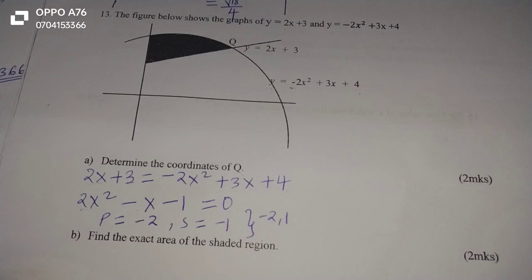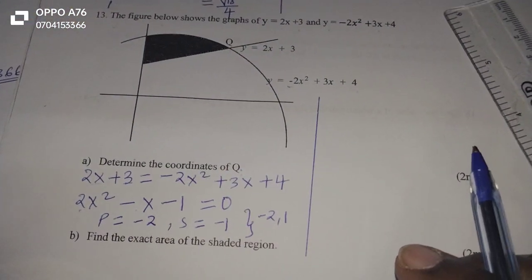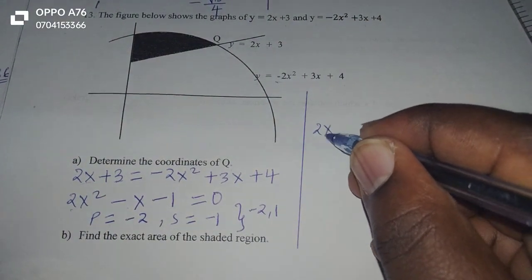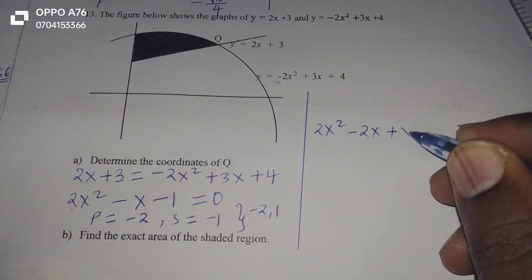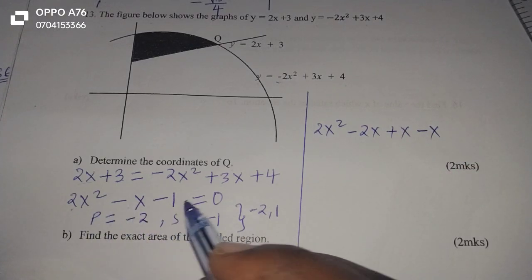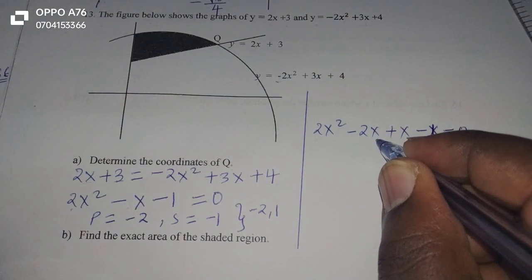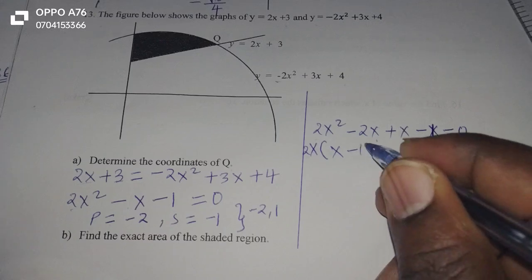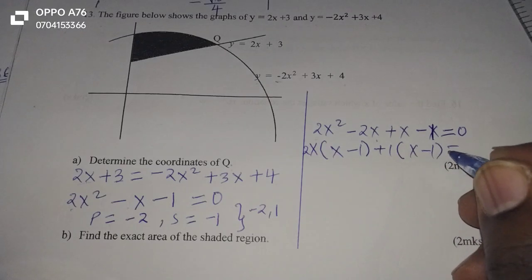So that now we go into the determination of the exact value of x. So now we're going to say that 2x squared, instead of minus x, we can have minus 2x, then plus x. Then we have minus 1. I'm just writing this one, minus 1 equals 0. So we will talk about the first two terms. We factorize 2x, to remain with x minus 1. Then we factorize 1 to remain with x minus 1 equals 0.